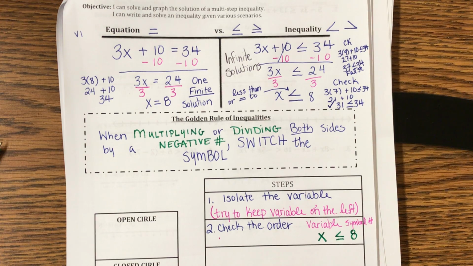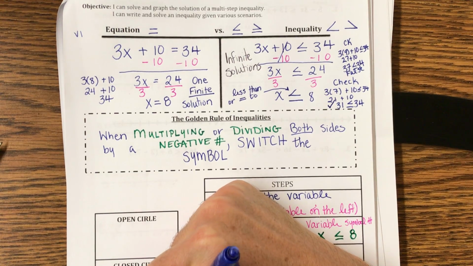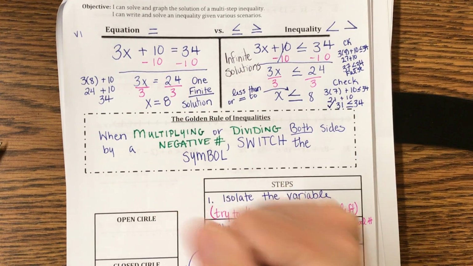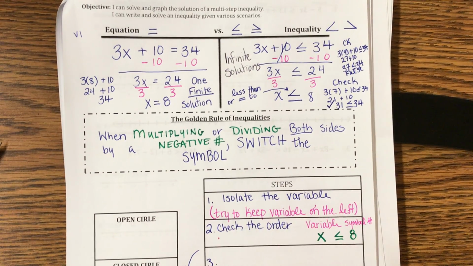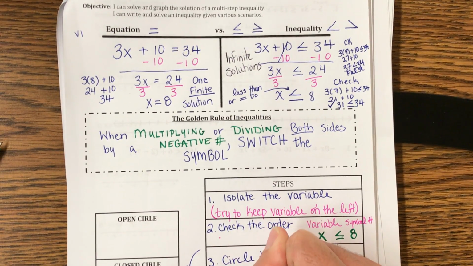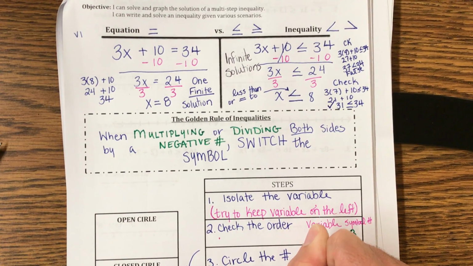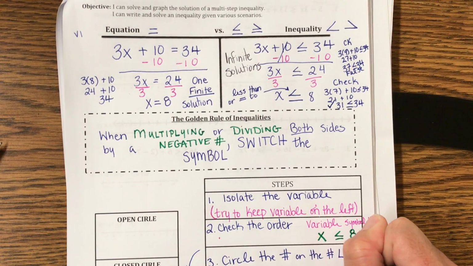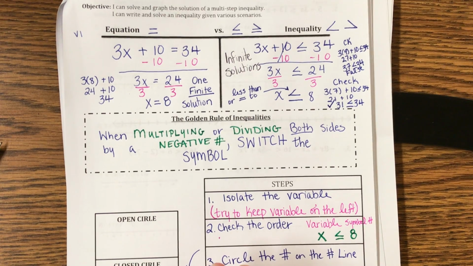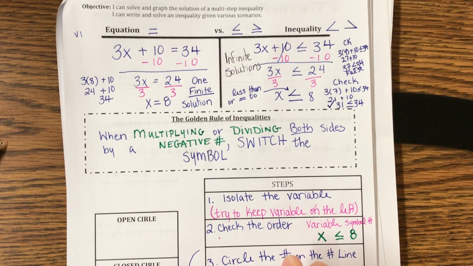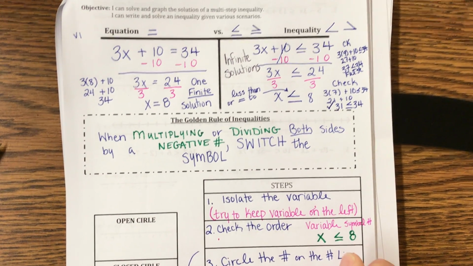Now, when it comes to the number line, you want to circle the number on the number line, and then you need to decide, am I going to have an open circle or a closed circle?